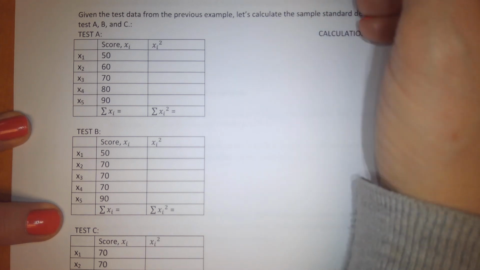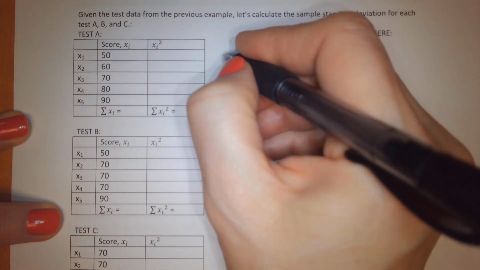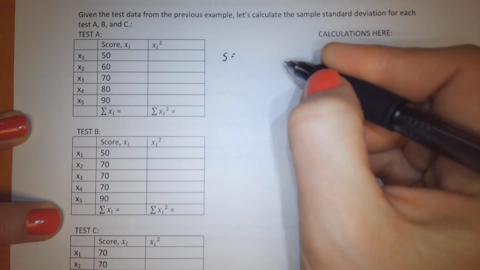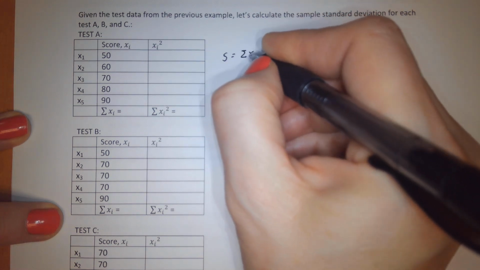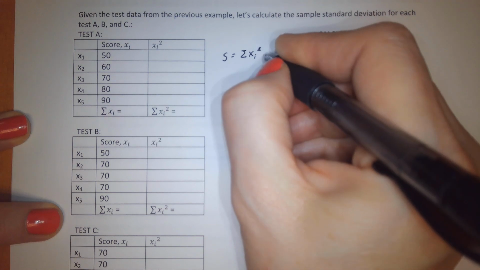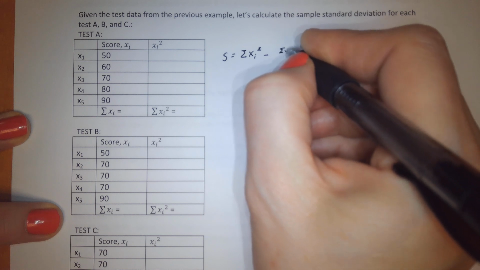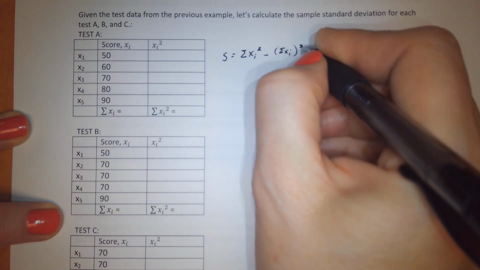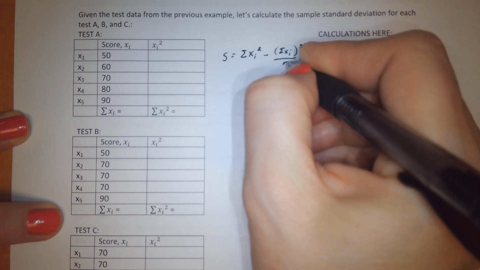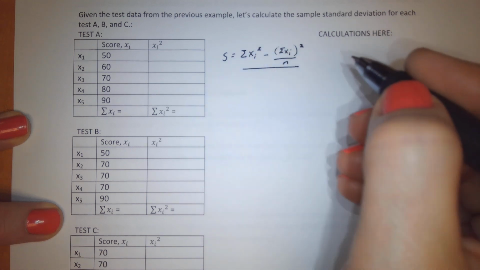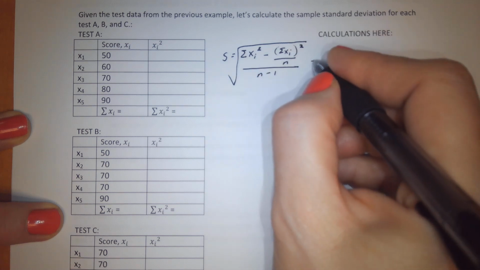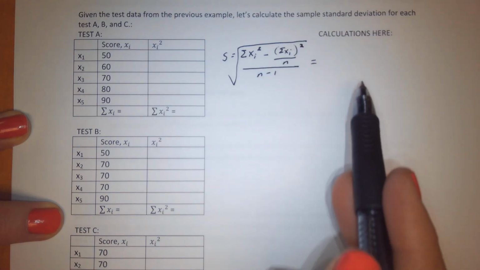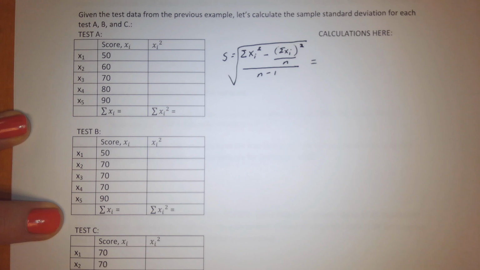The computational formula was given by standard deviation, which was equal to the sum of the individual x's squared minus the sum of the individual x's quantity squared divided by the number in your sample, all over n minus 1, and we put that all under the square root. So we're going to do that calculation here for all three tests.